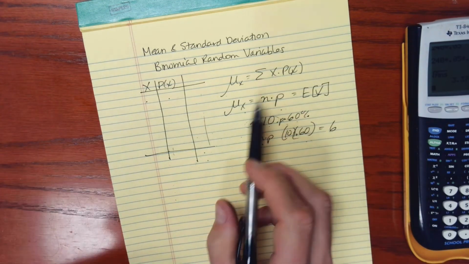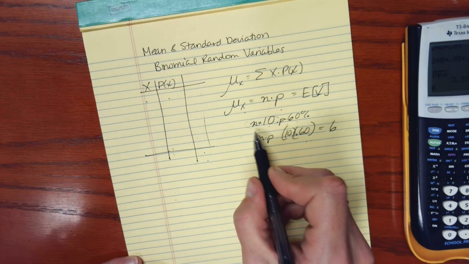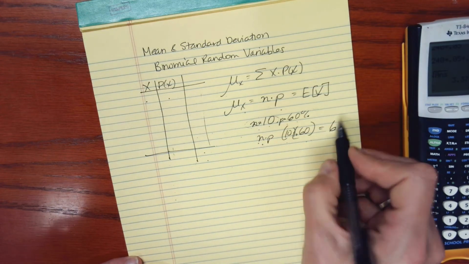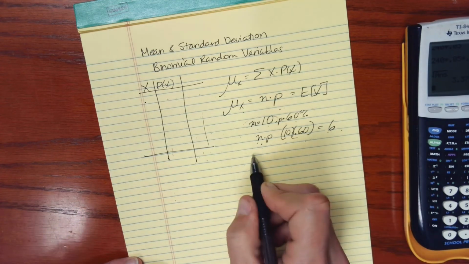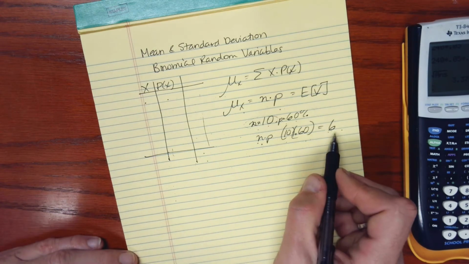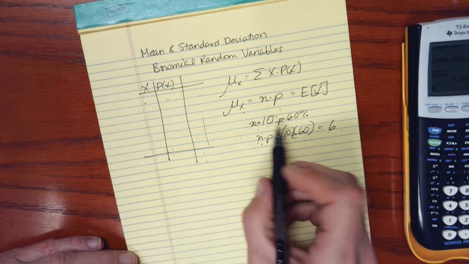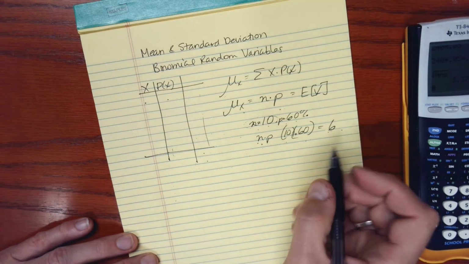Now, of course, that doesn't mean that in 10 trials you're always going to get exactly 6 successes. But it means if you conduct 10 trials over and over and over again, and then look at how many successes you get, the average in the long run would be 6.